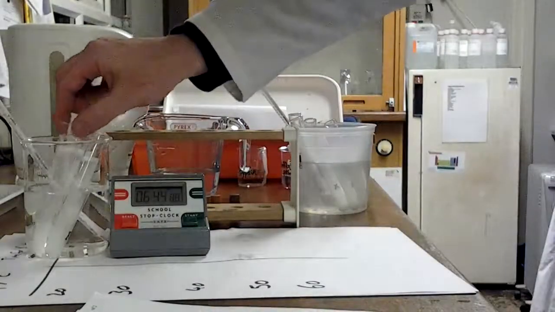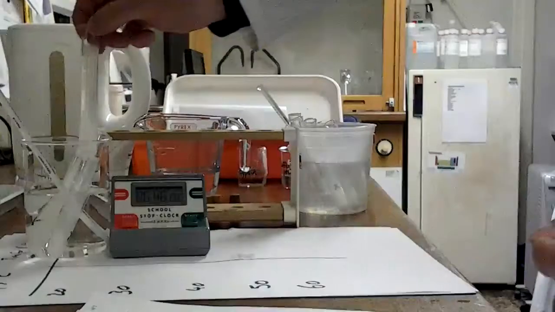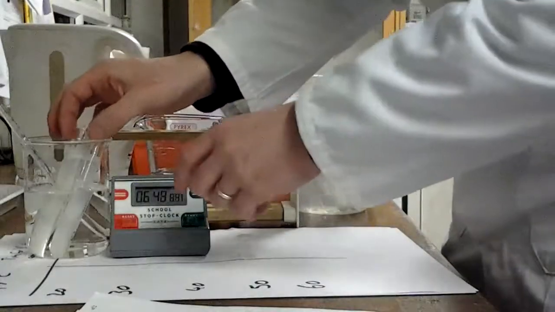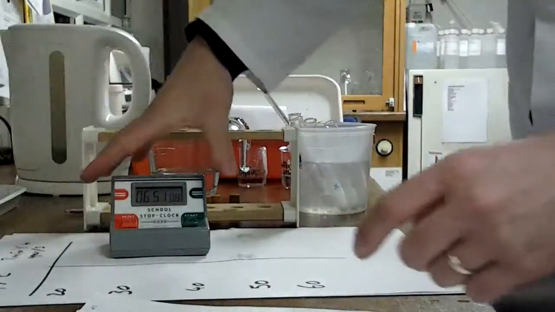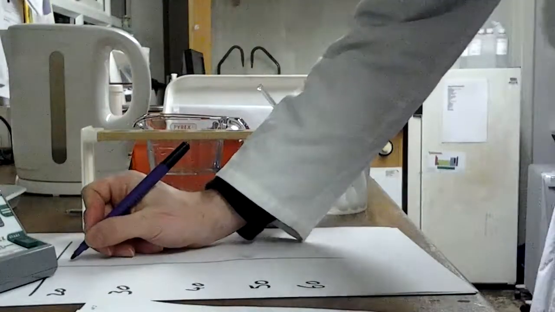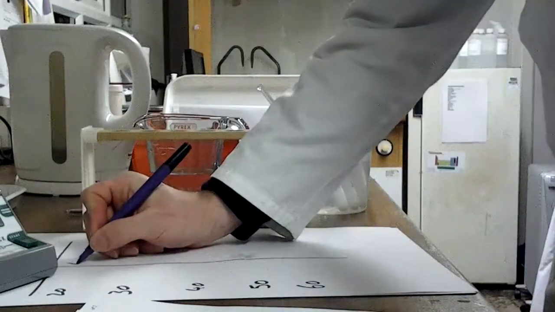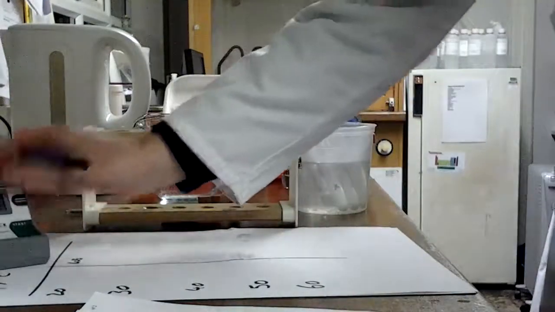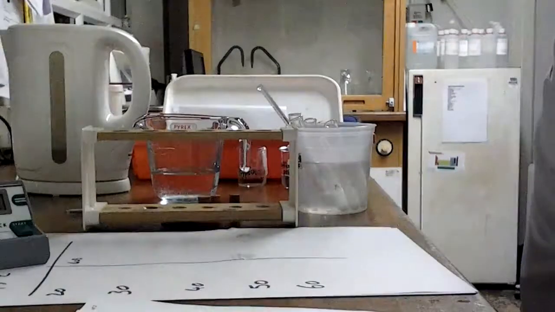Now I've got 3 tubes in here, so this one is obviously visible, so I can write down the time at which that's 6 minutes 45 seconds. So 20 degrees, I'm going to convert that to seconds. Okay, so 405 seconds.